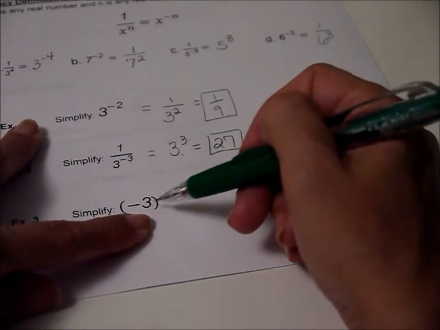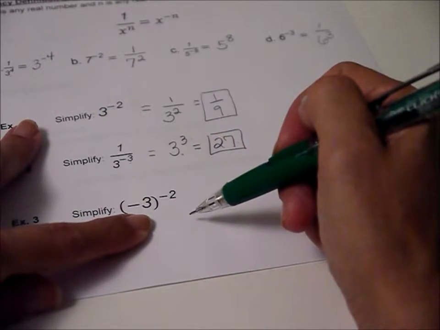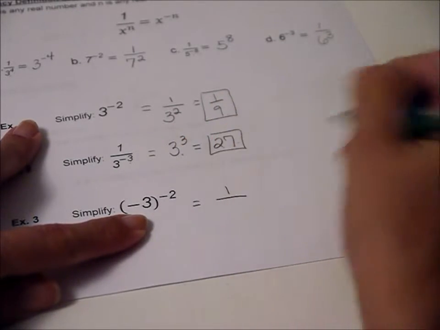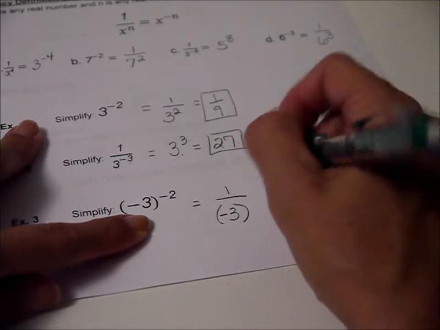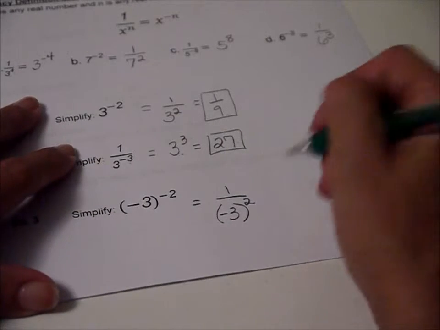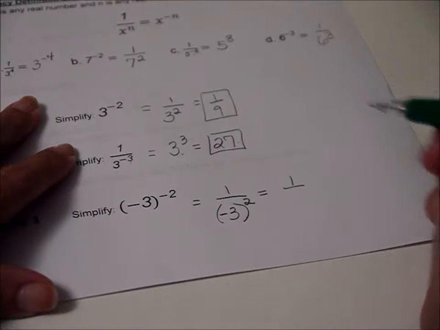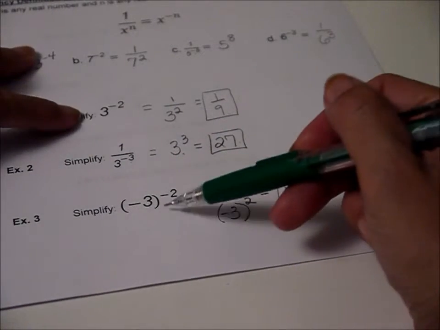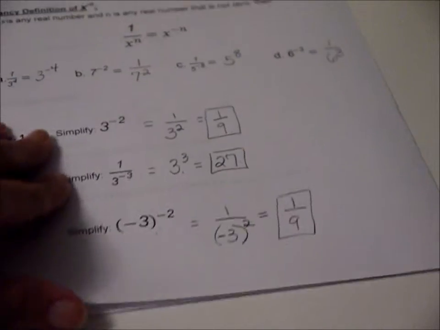Oh, tricky one. Now, what this means is this whole thing goes downstairs and has a positive exponent. So this is what it looks like. So nothing changed there, and this changes. Went from negative, now it's positive. Now what that means is 1 over -3 times -3, which again is positive 9. So isn't that interesting? These would give us the same answer.